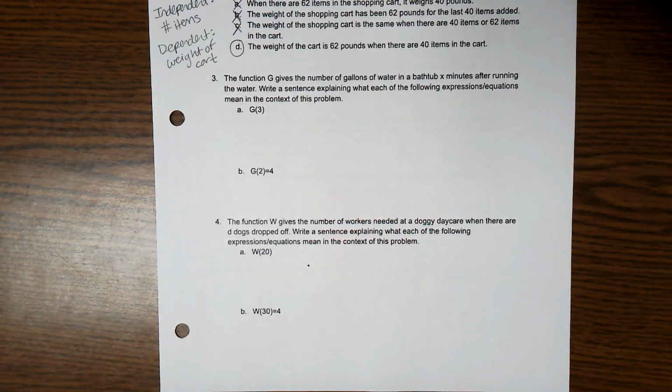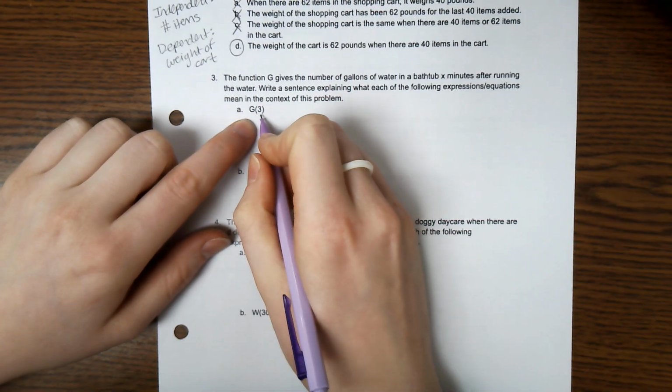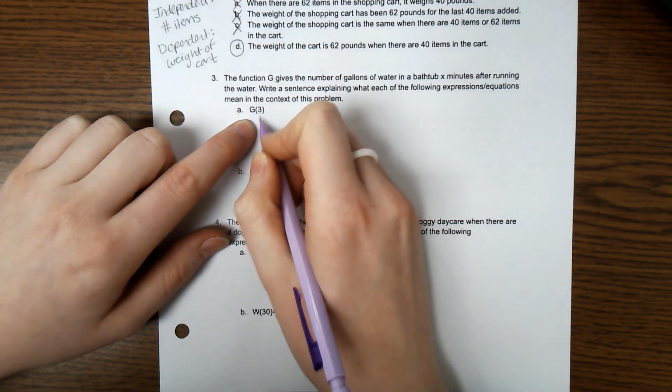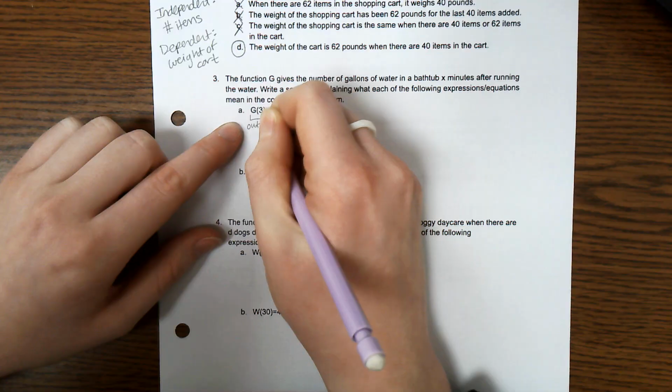All right, the function g gives the number of gallons of water in the bathtub X minutes after running the water. Write a sentence explaining each of the following equations or expressions in the context. So g of 3. The input is 3. G of 3 is an output.